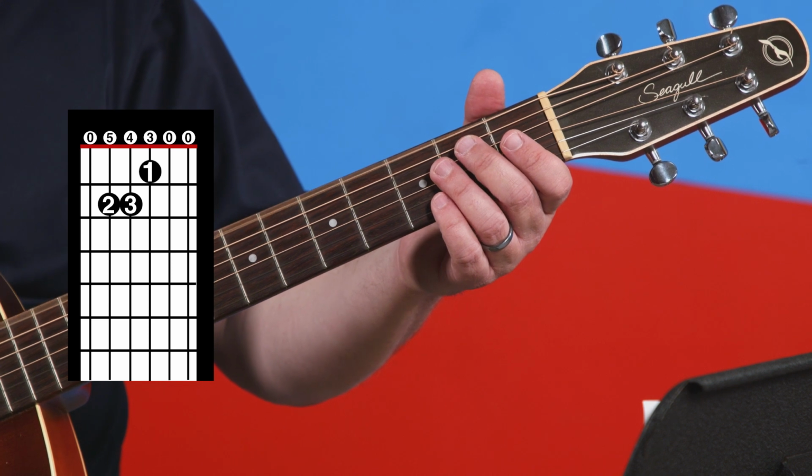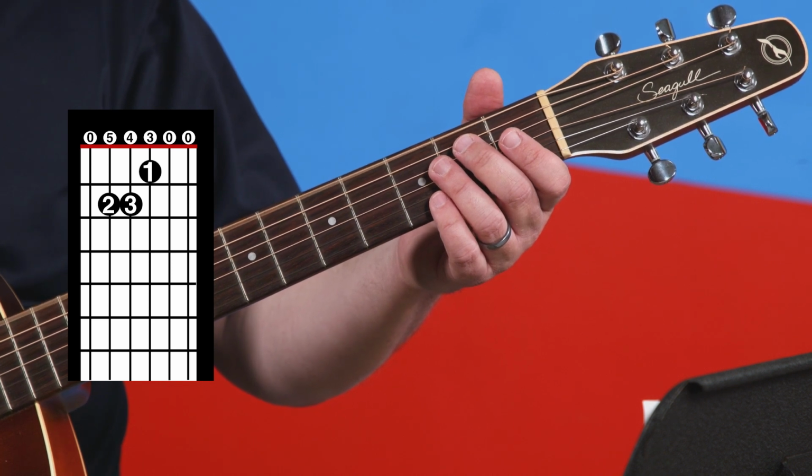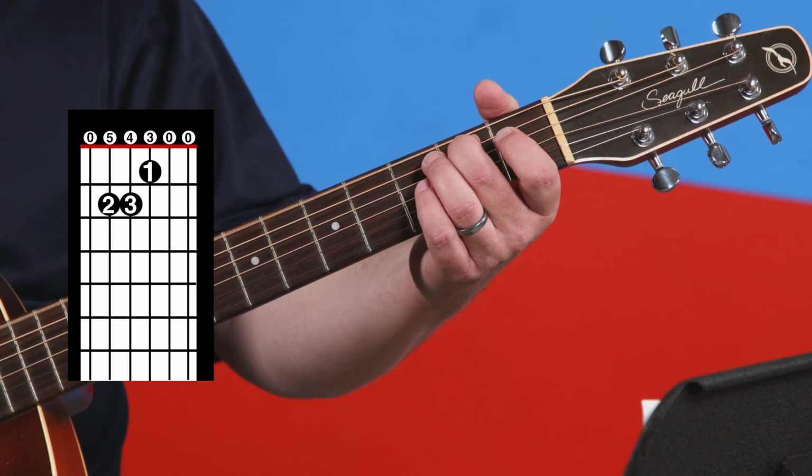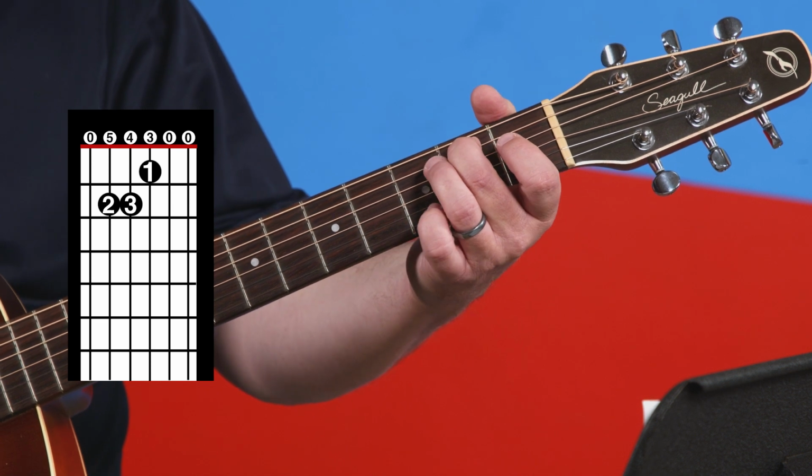Okay, so with the E major chord, everything we have done so far in building these chords, we have started at the first string, right? We've started on the skinny strings, the high strings. We're going to start on the low strings with this one. So your sixth string gets played open. Your second finger goes on the fifth string at the second fret.